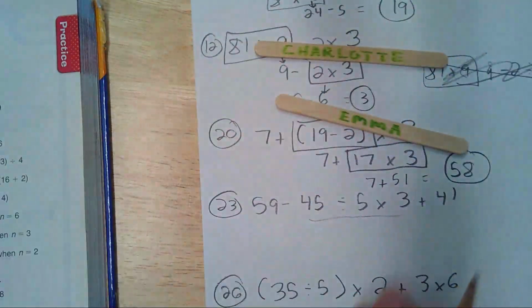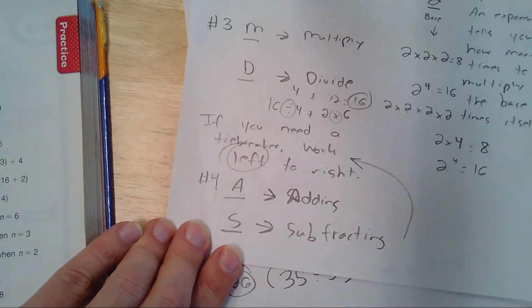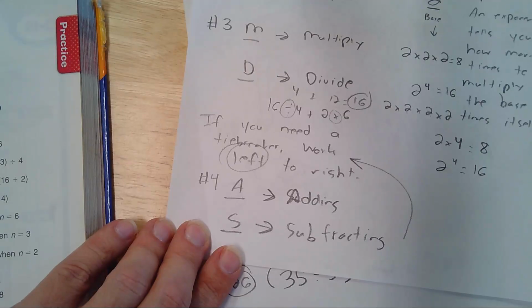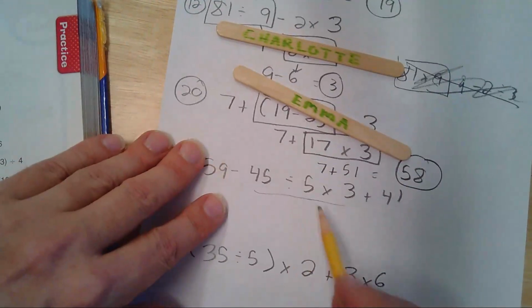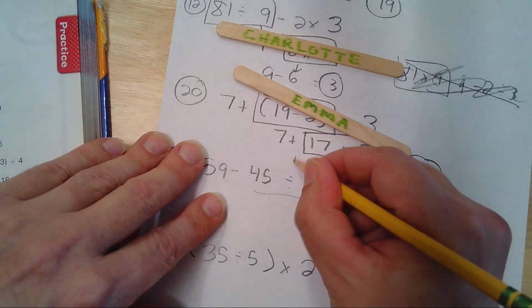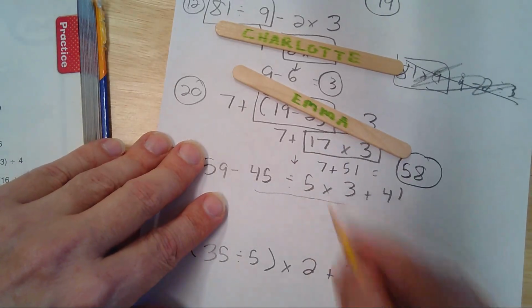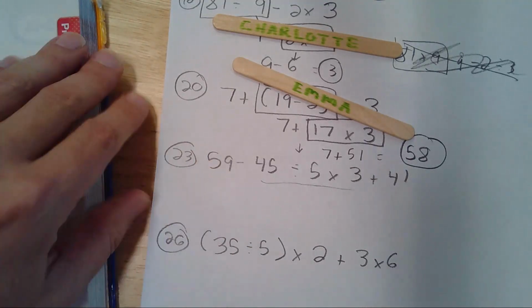In case of a tie, left to right. And the division is to the left of the multiplying. So this is what I need to do first because it comes before that one there. But I always got to do multiplying and dividing first.